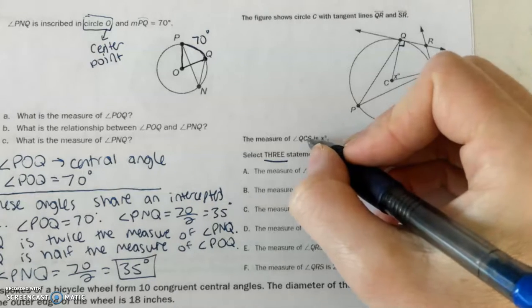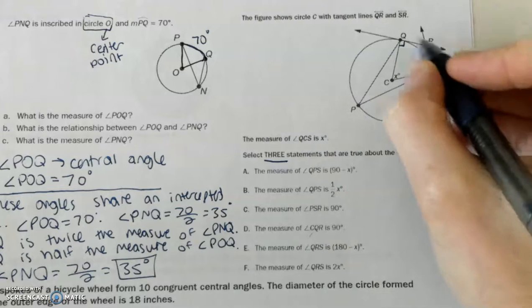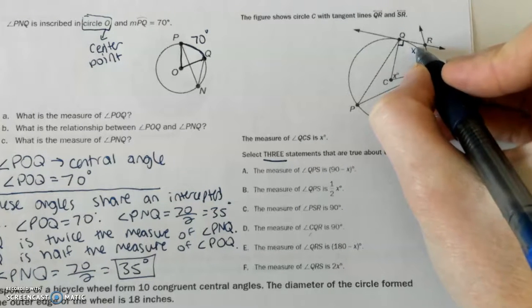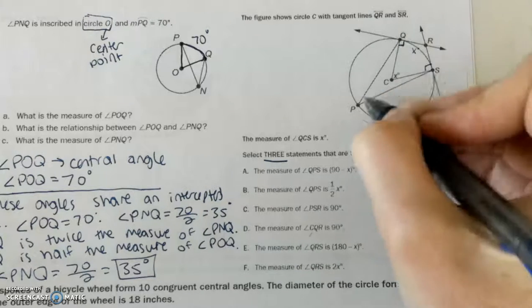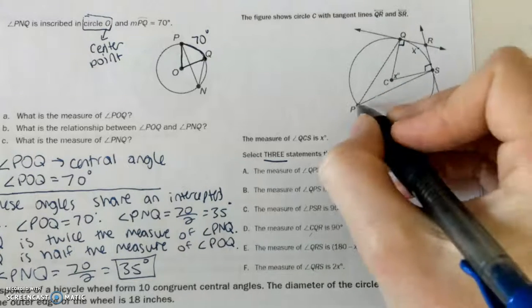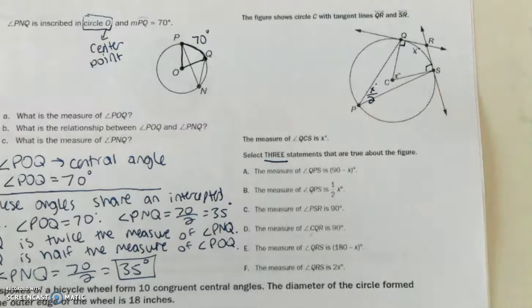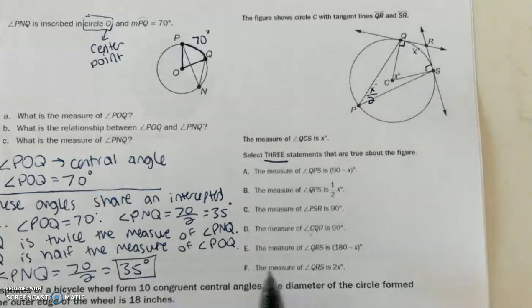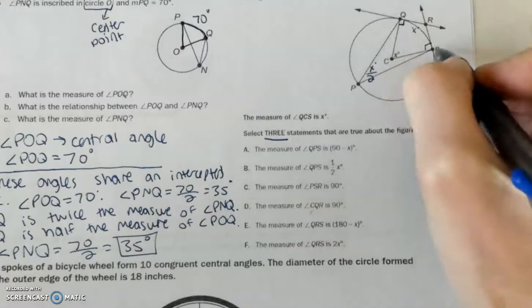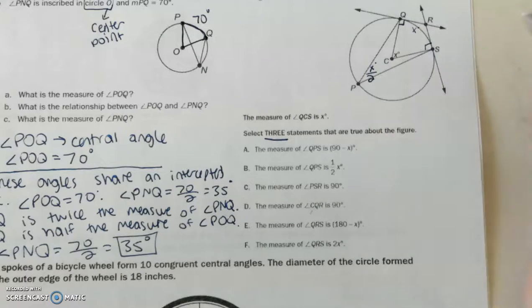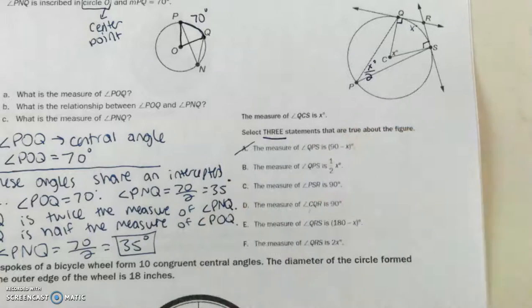The measure of QCS is x. So automatically I would know that arc QS is also x, right? Because the central angle is equal to the arc. And then I've got an inscribed angle here that hits the same arc. So that inscribed angle would be x divided by 2. It'd be half of that arc. All right, since we looked at all that, let's go ahead and look at our statements. So number 1. The measure of angle QPS is 90 minus x degrees. No, we said it would be x divided by 2, but there's nothing about 90, so that's not a true statement.